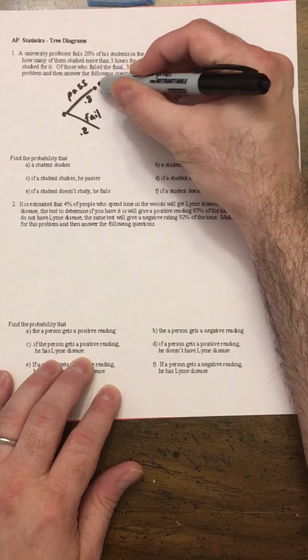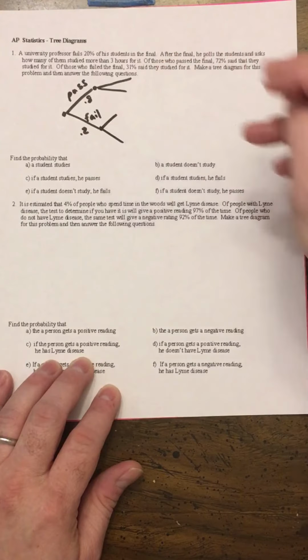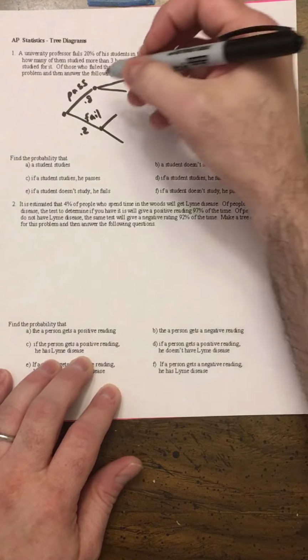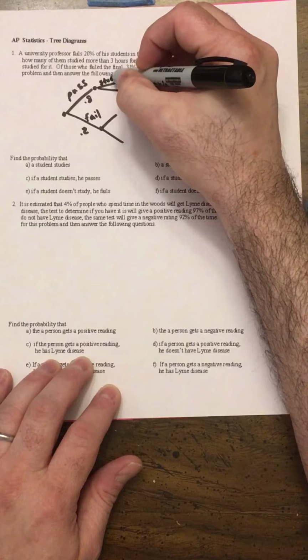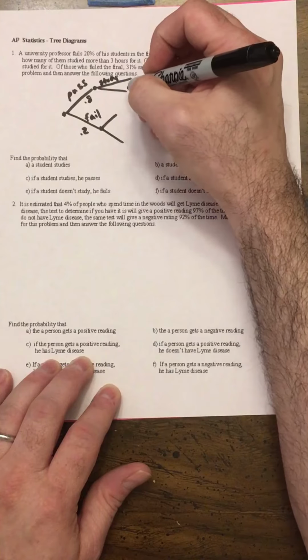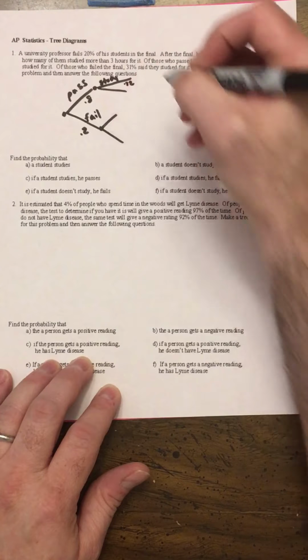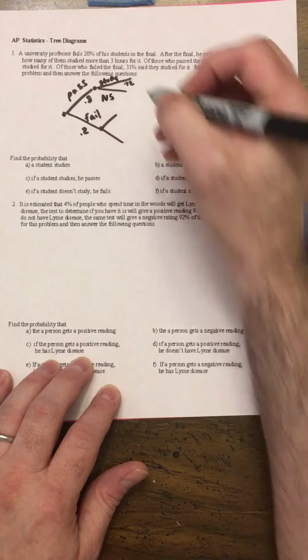Then we're going to make nodes here, and these nodes are going to represent whether they studied. In this case, this will be study. And this branch is going to be 0.72. And this branch is going to be not studied. I'll just represent it by NS.